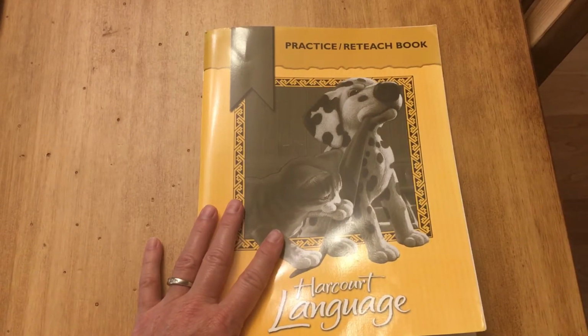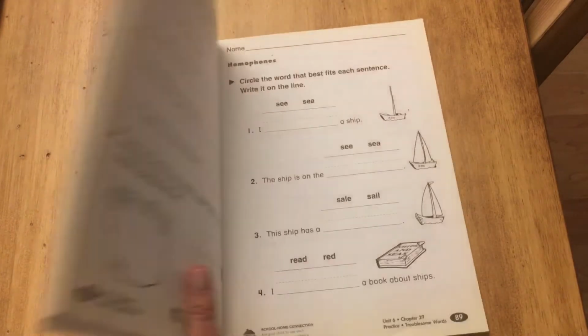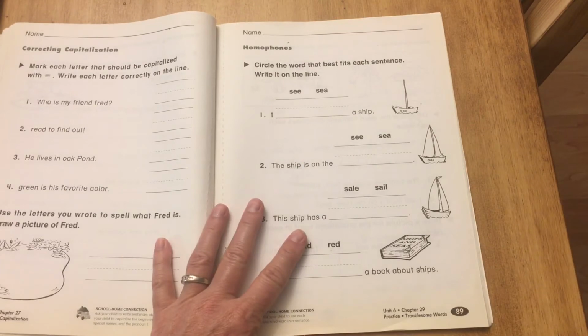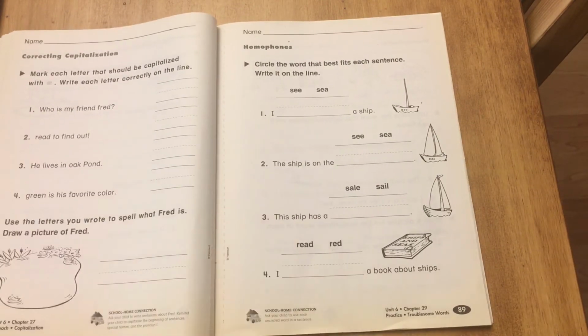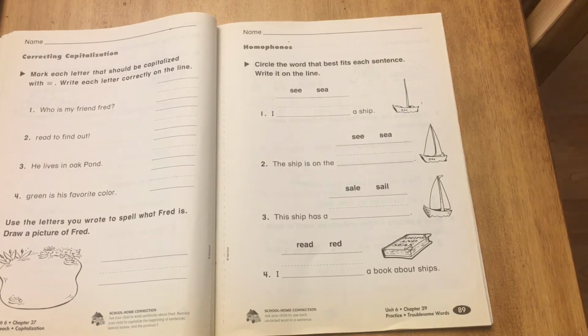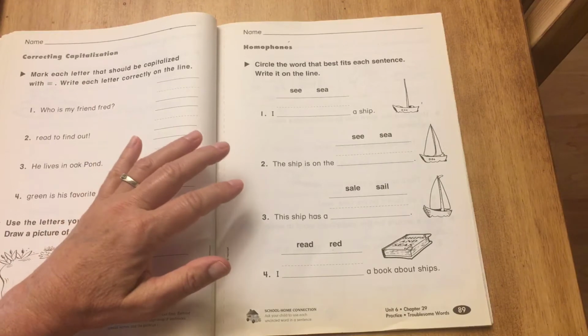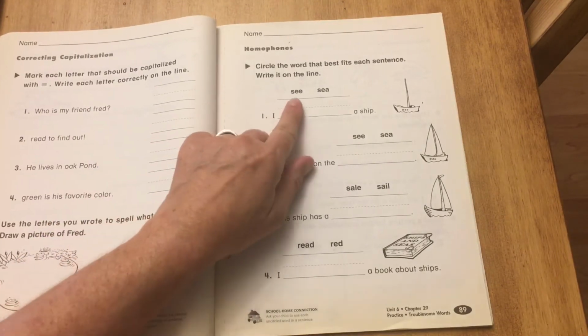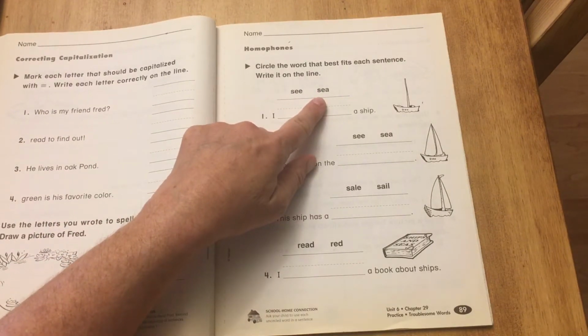All right, boys and girls, we're going to finish our language workbook in this video. This week's pages are 89 through 94. In this lesson, we're going to talk about homophones, which are words that sound the same. They sound the same, but they're spelled differently and they mean different things.